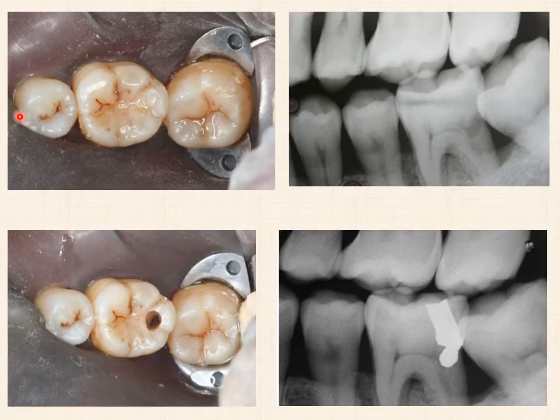In this picture, as you can see on the occlusal surface of the tooth, there is no cavity that you see. But if the radiograph of the same tooth is taken, there is some amount of diffuse radiolucency that you see. So the less invasive procedure that is used is the tunnel preparation.